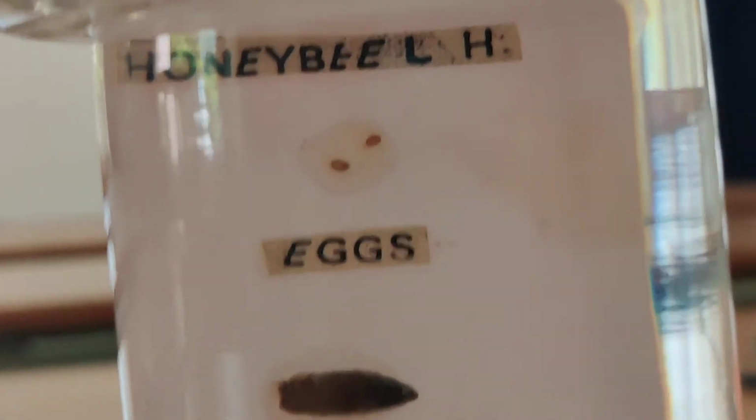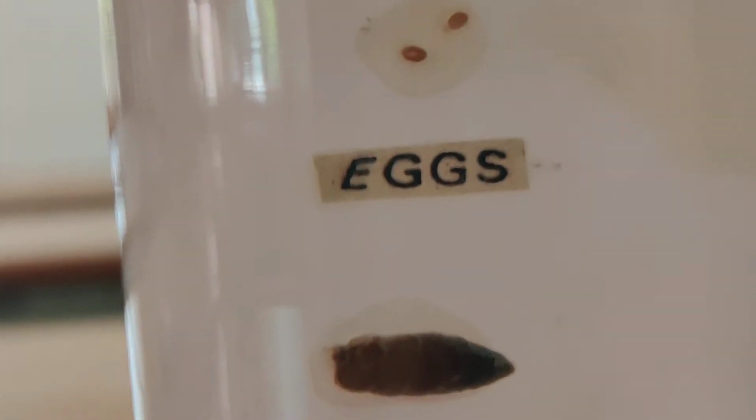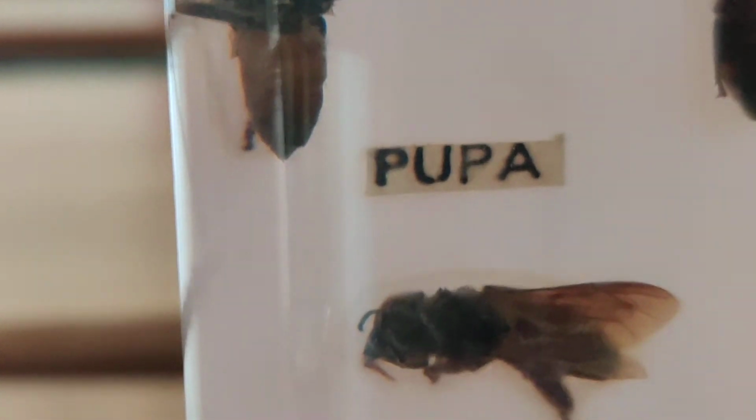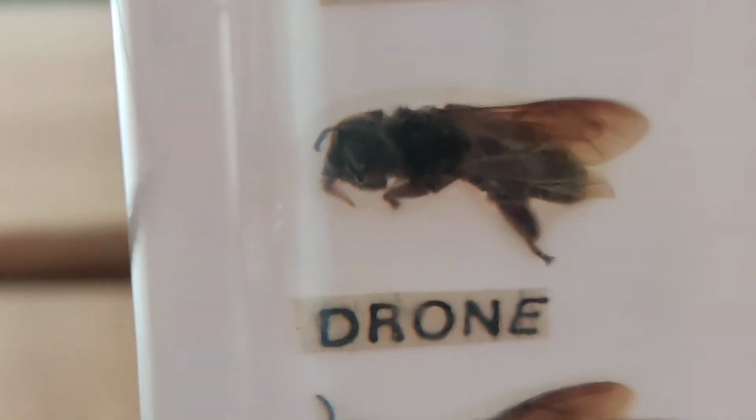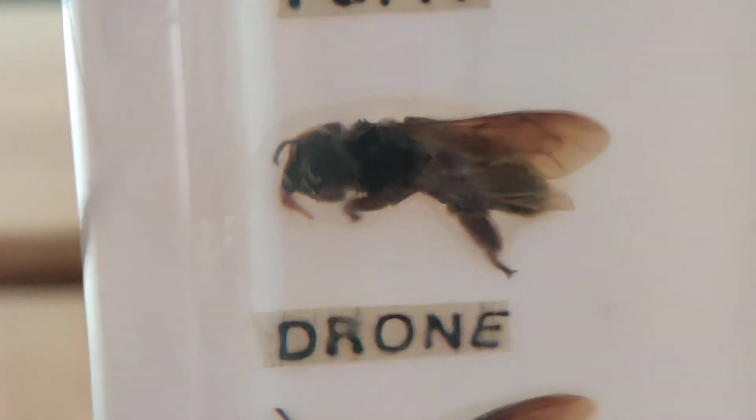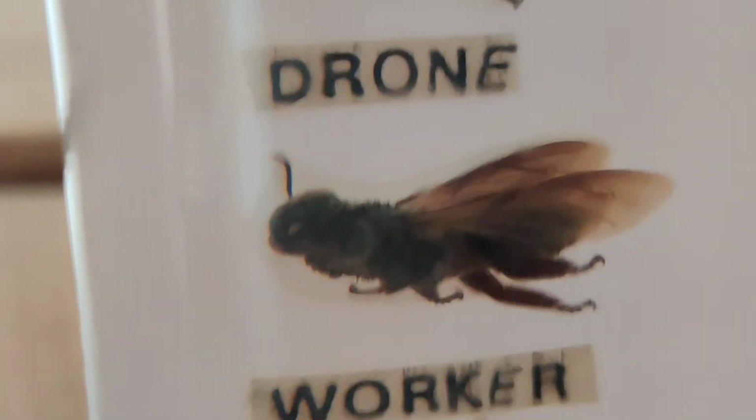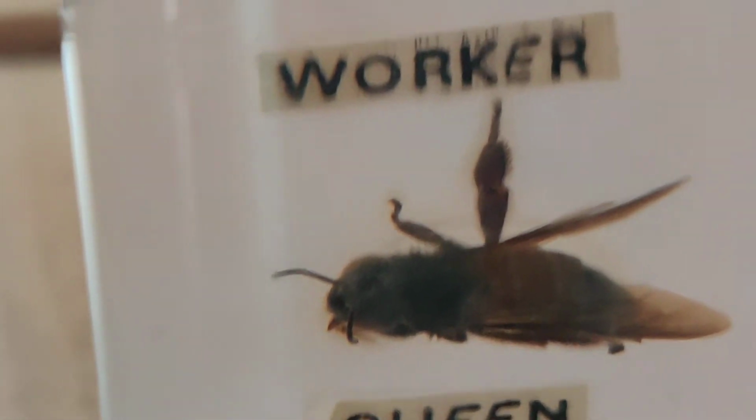Another specimen I am showing you. This is about the honeybee. See the eggs of honeybee. This is larva of honeybee. This is pupa of honeybee, and different morphological forms. This adult form is drone. This is worker, and this is queen. Honeybee.